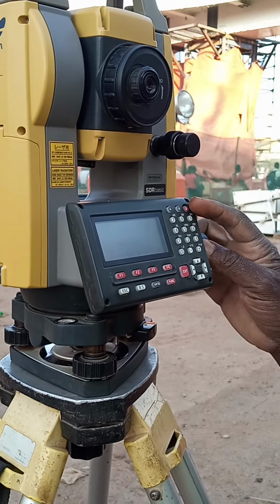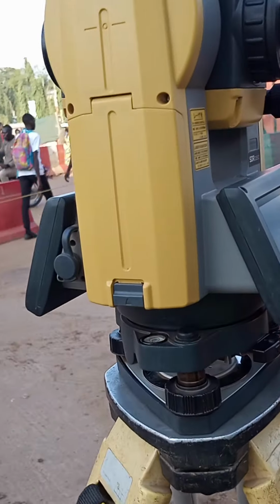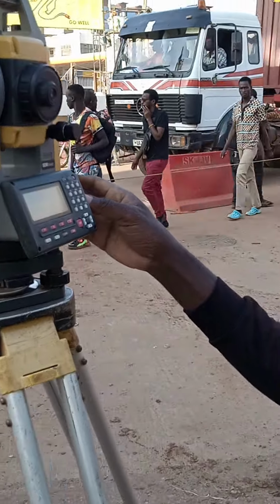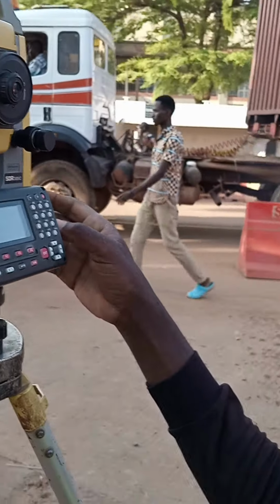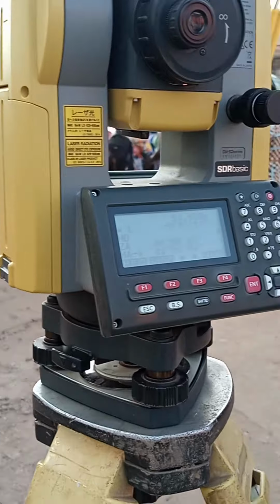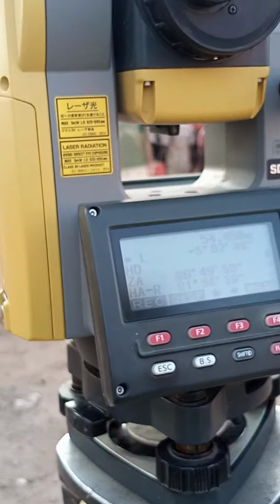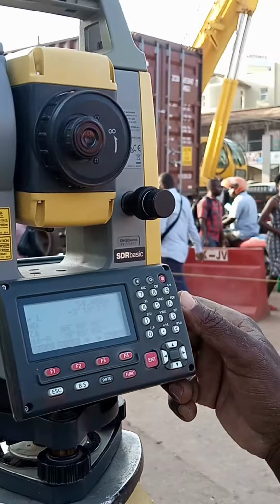You turn your angle until you reach 0, 0. You set it at 0, 0, then you start measuring.